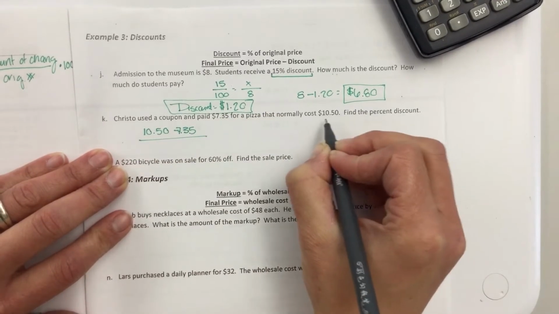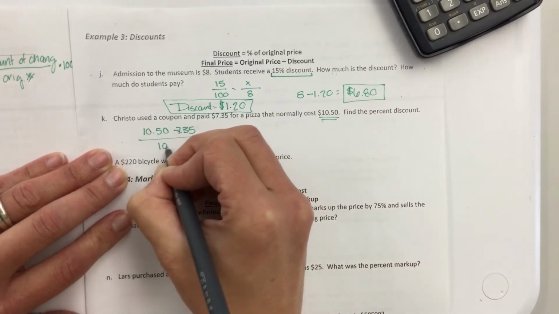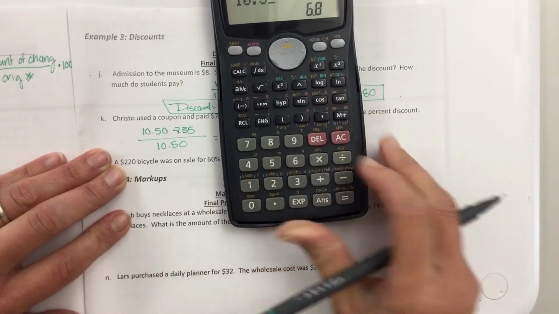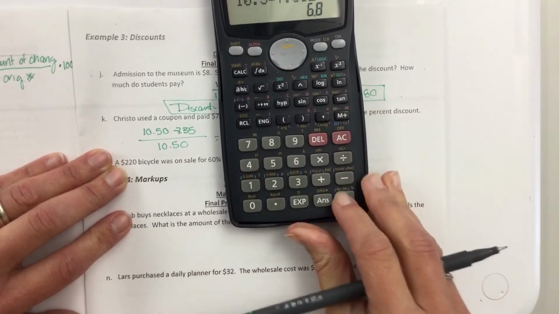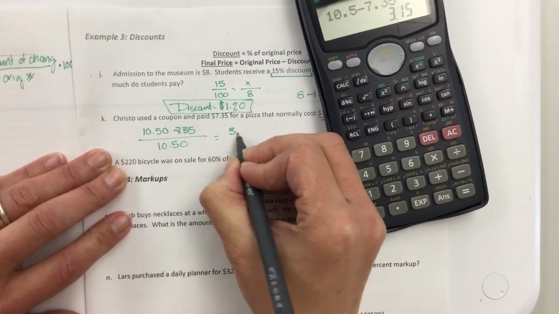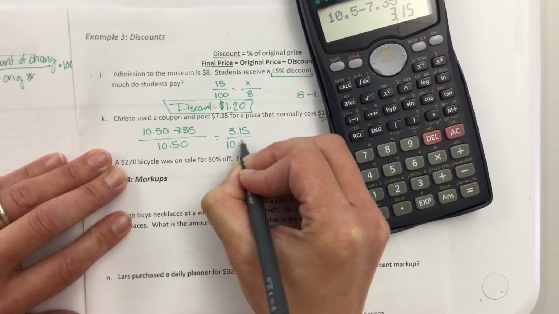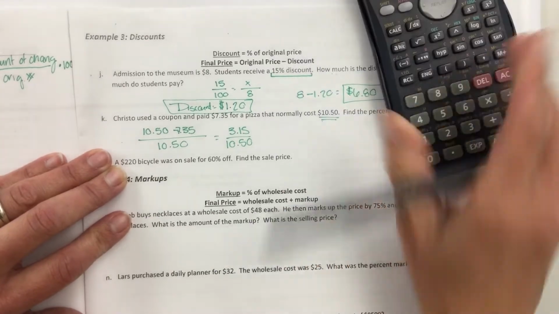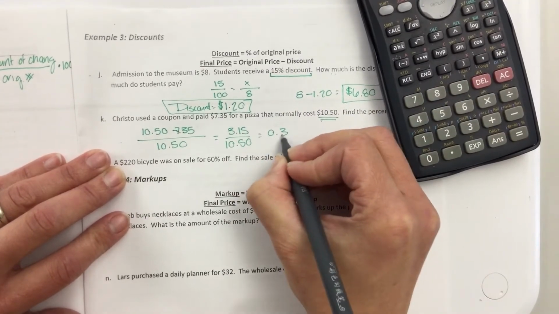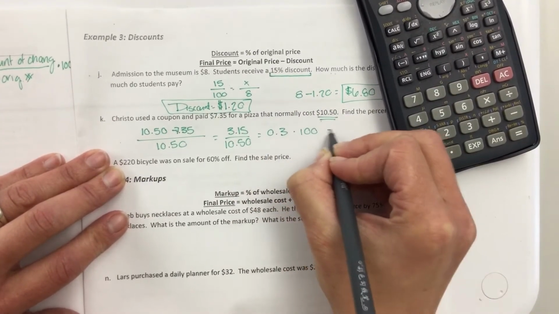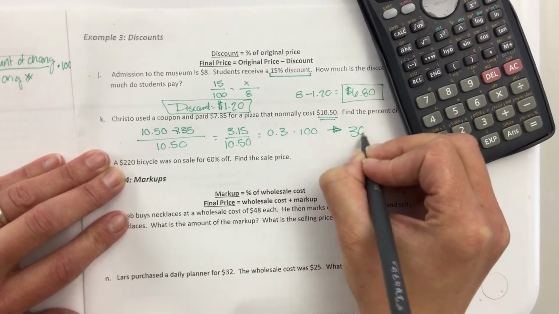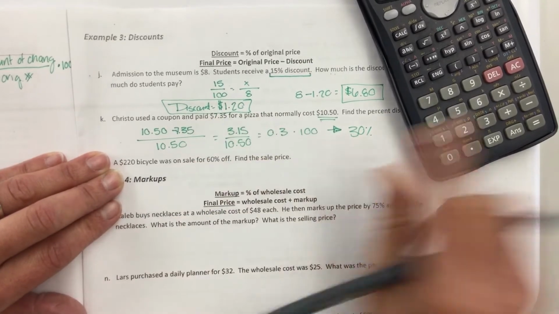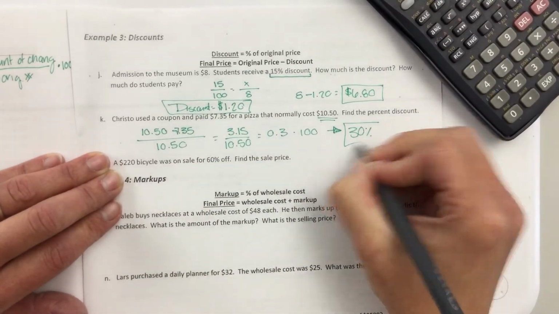What was the original cost? Well, it was originally $10.50. So let's do this. 10.5 minus 7.35, and I get 3.15, divided by 10.50. You always have to compare to the original, and you get 0.3, times 100. That's how we're going to change it to a percent. So it's 30%. From the $10.50, the original cost, to the discounted price, the discount was 30%.